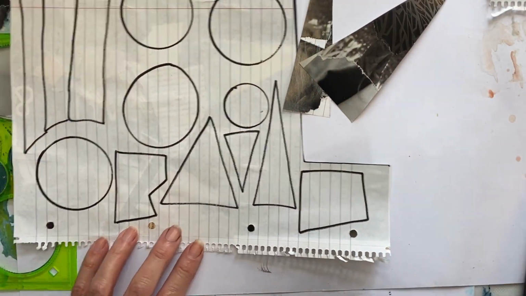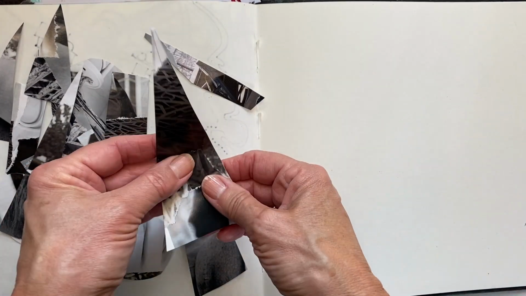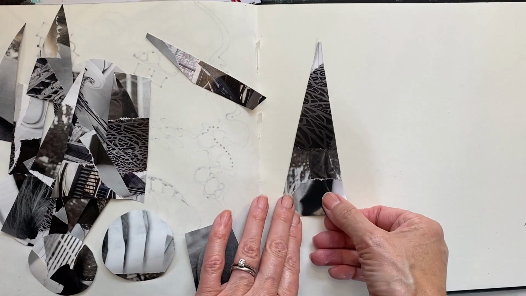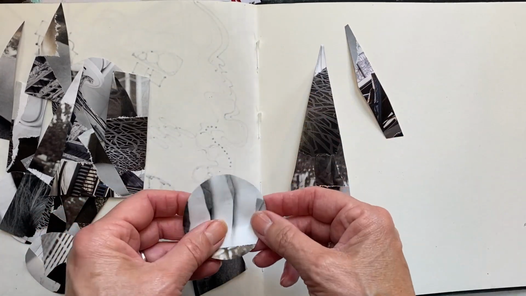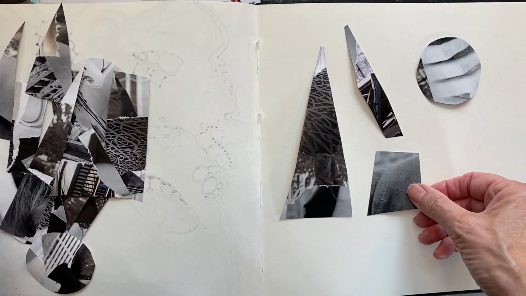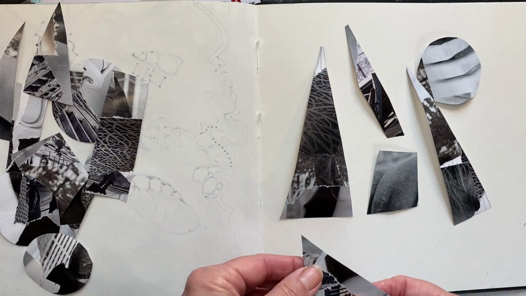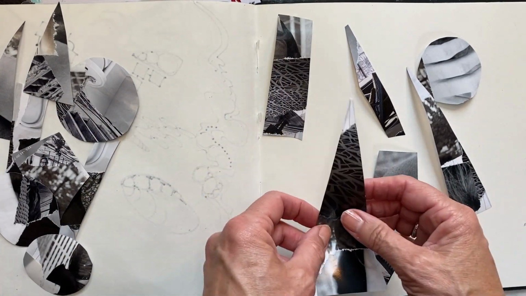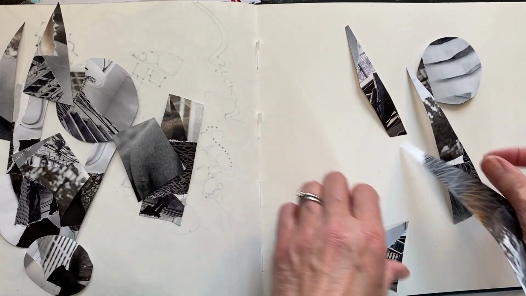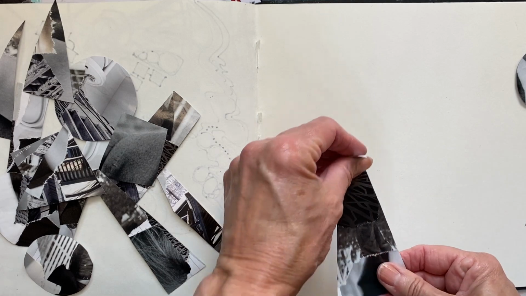And then I'm going to create a composition in my sketchbook. So I'm back in my sketchbook. I'm actually on the last couple of pages of this sketchbook. I've cut out all the shapes. So some are kind of ordinary little shapes. Some others are a little bit more crazy, but that's okay. And what I'm going to do now is start to put them together just on one page.